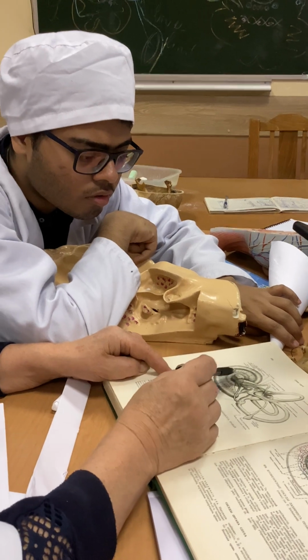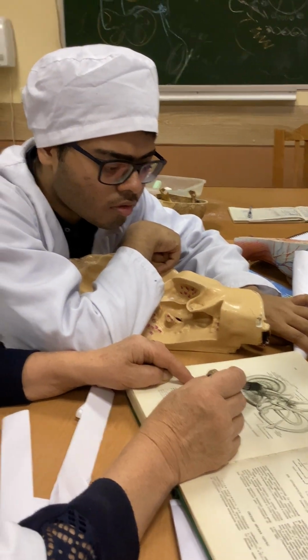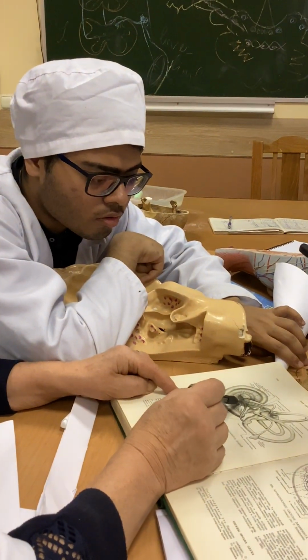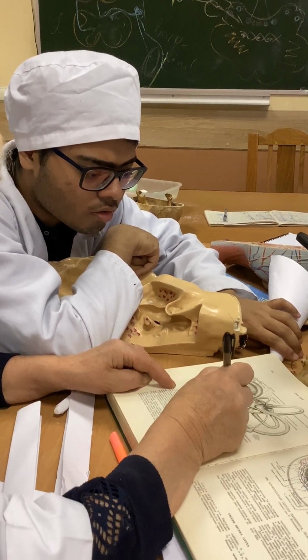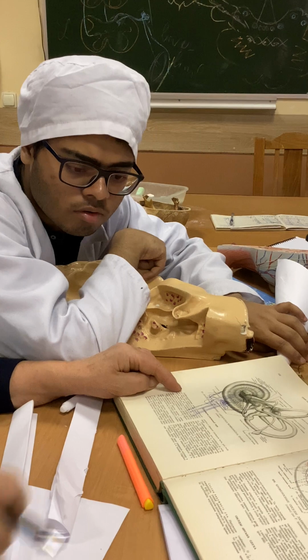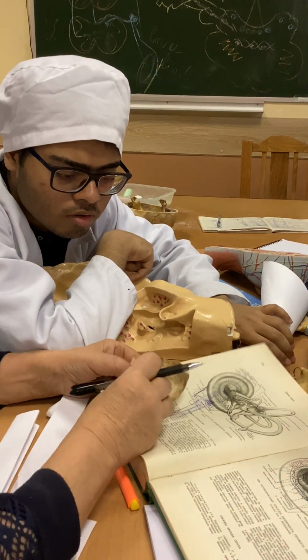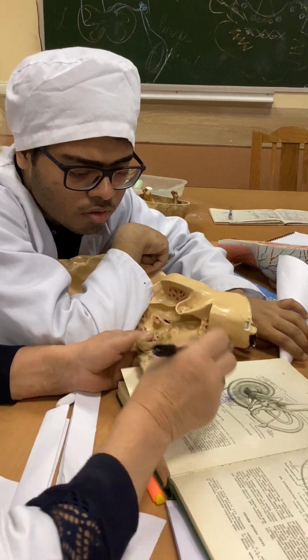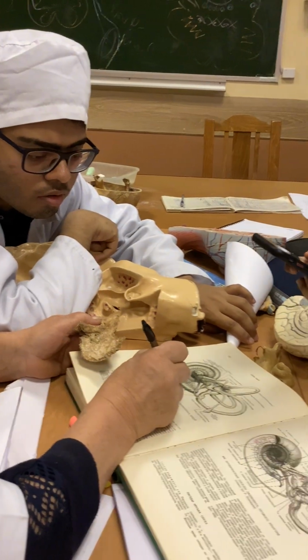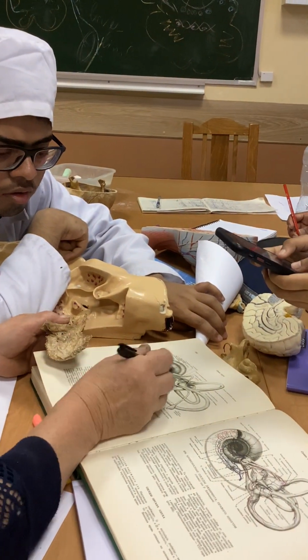And these axons of the cochlear part and dendrites of the vestibular part enter into the internal acoustic meatus. And here will be the vestibular ganglion.